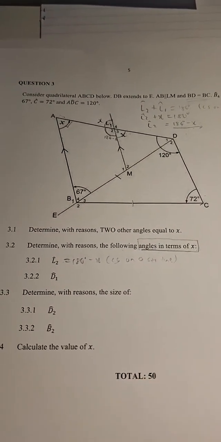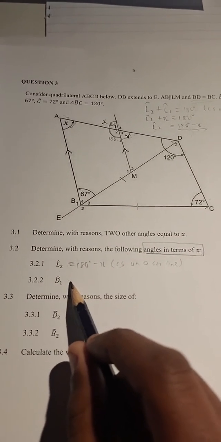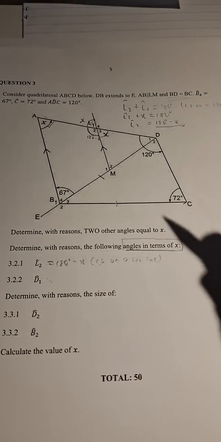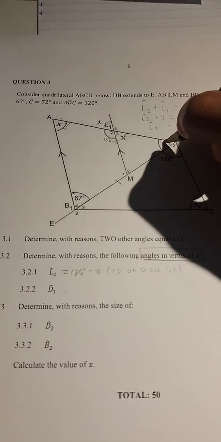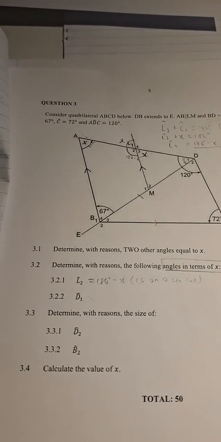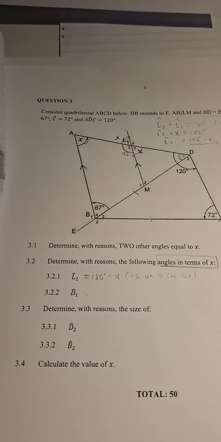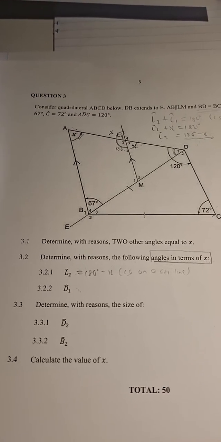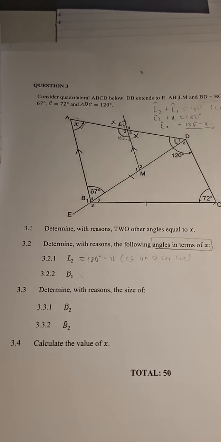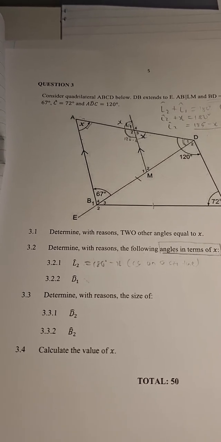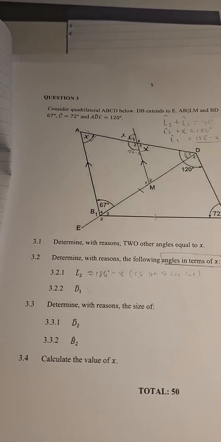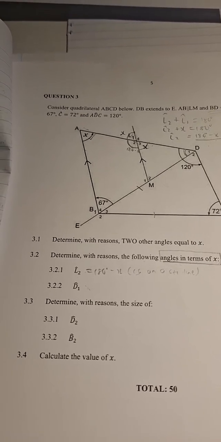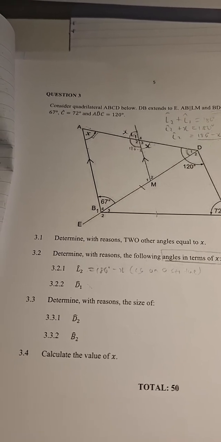Okay, be very careful. Let's go to angle D1. They want angle D1 in terms of x. Where's D1? There is D1. It's this angle. Be very, very careful, guys. We want angle D1 in terms of x as well for two beautiful marks. So how do we find angle D1 in terms of x?